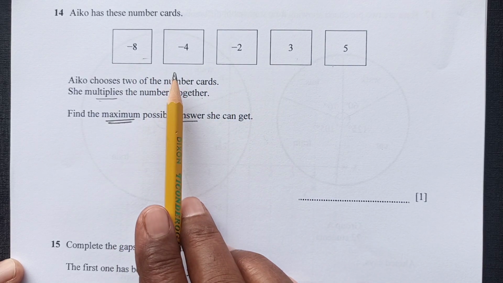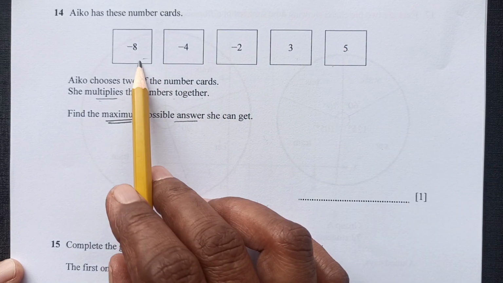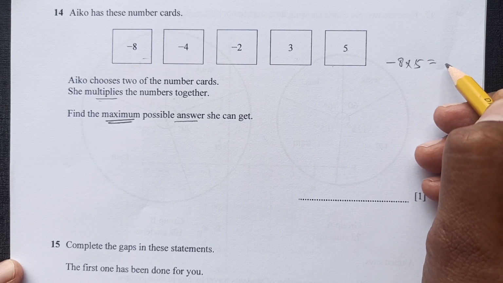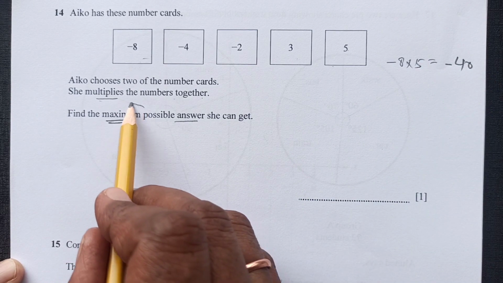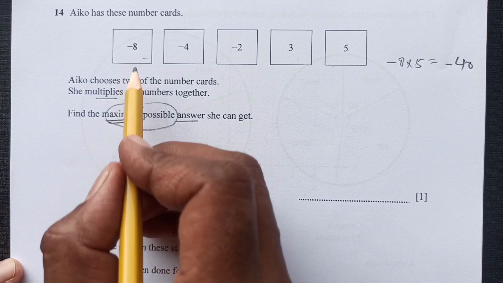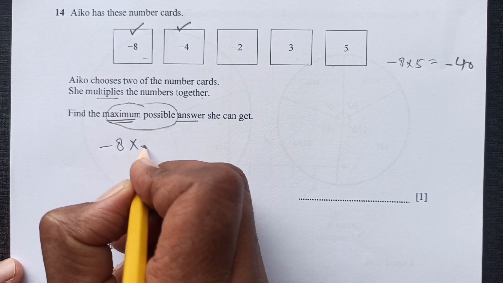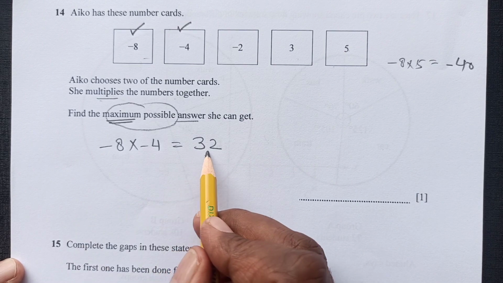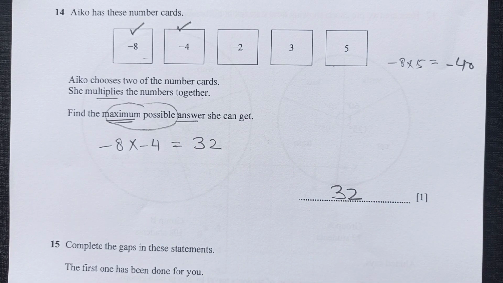Now if you see the biggest numbers here, they are 8 and 5. But when you multiply them, negative 8 times 5 will give you negative 40, which is a negative number. We are looking for the maximum possible answer. So we can take two negative numbers. One is negative 8 and another one is negative 4. Negative 8 times negative 4 is positive 32. So 32 is the biggest answer here. So the final answer is 32.